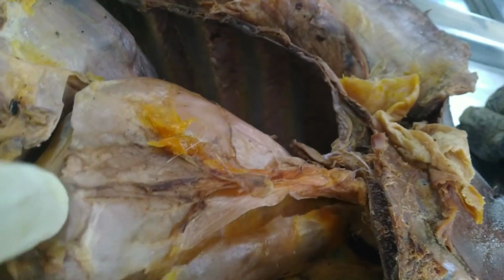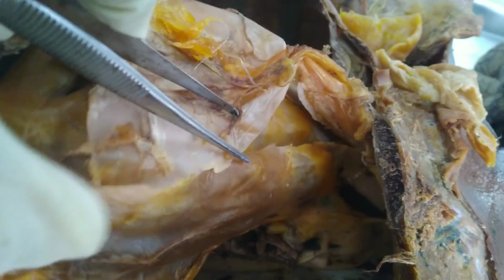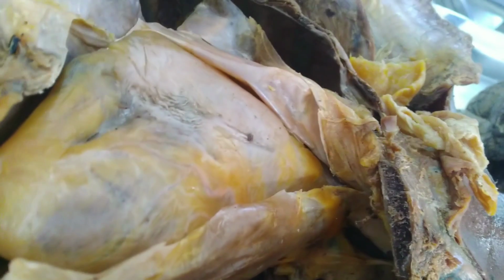So, to open up the pericardial sac, an oblique incision was made starting from the area of the apex of the heart, going up to the part where the roots of the great vessels emerge from the heart. So let us open again the pericardial sac.